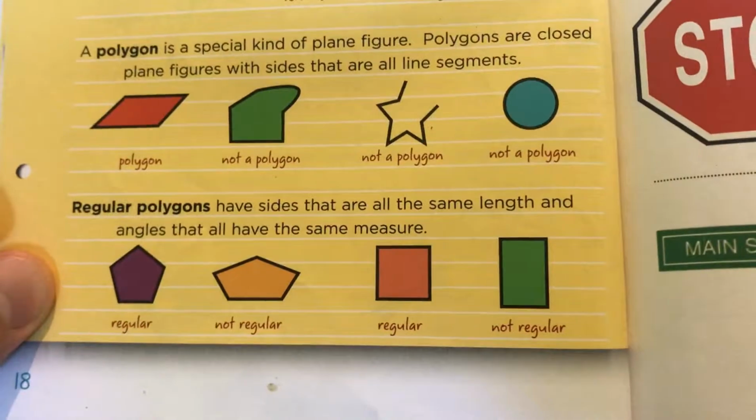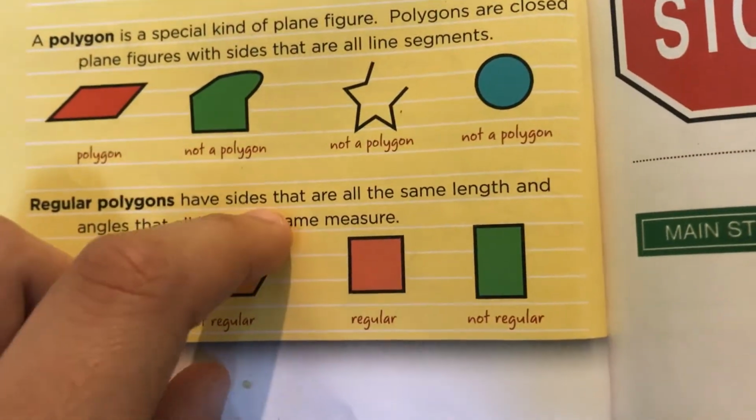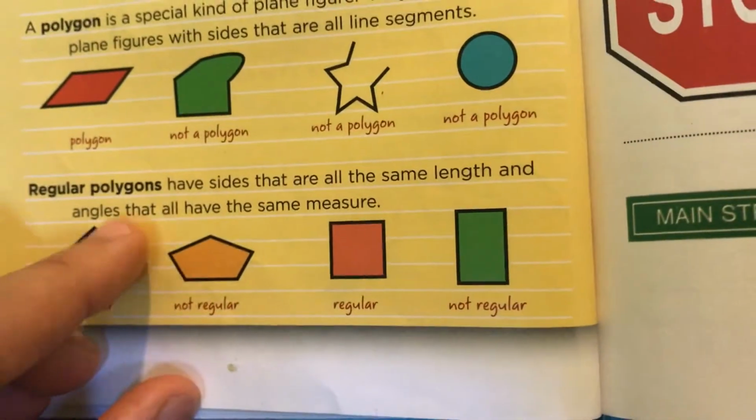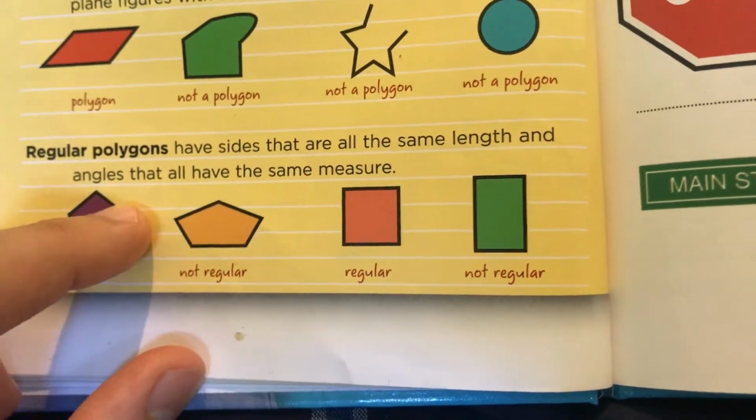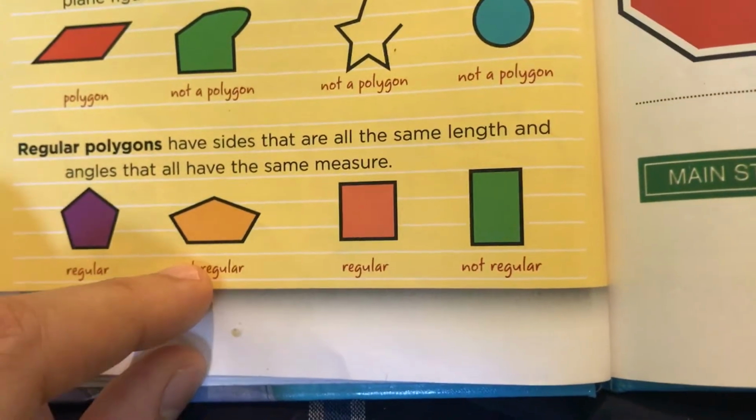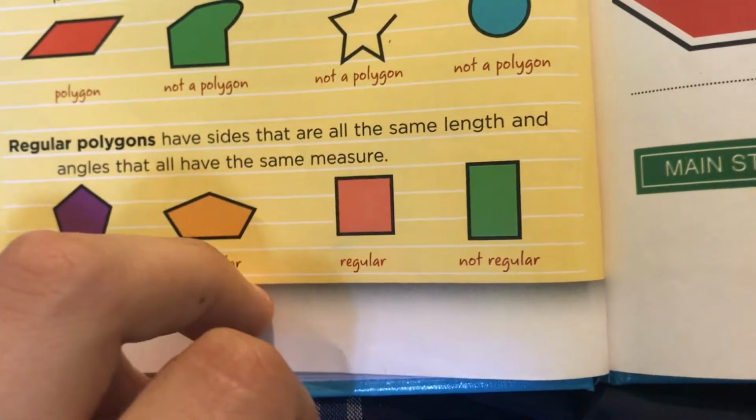Regular polygons. Regular polygons have sides that are all the same length and angles that all have the same measure. Not regular. Regular. Not regular.